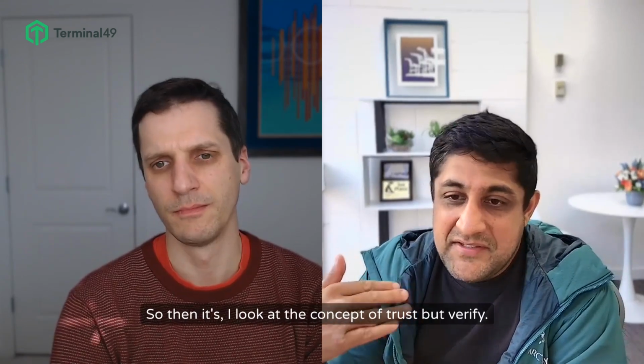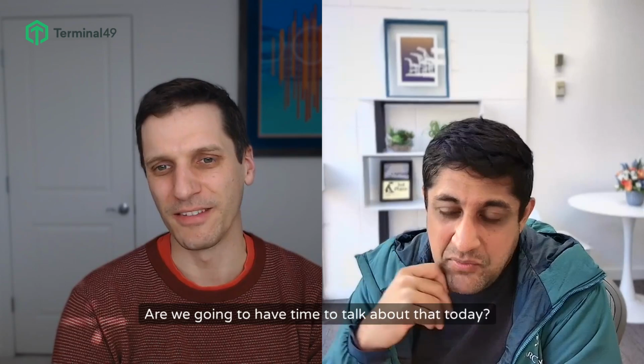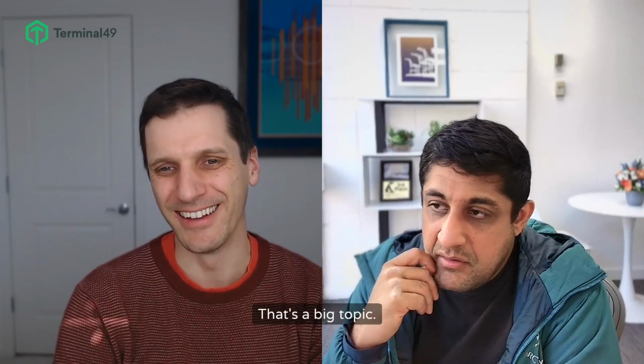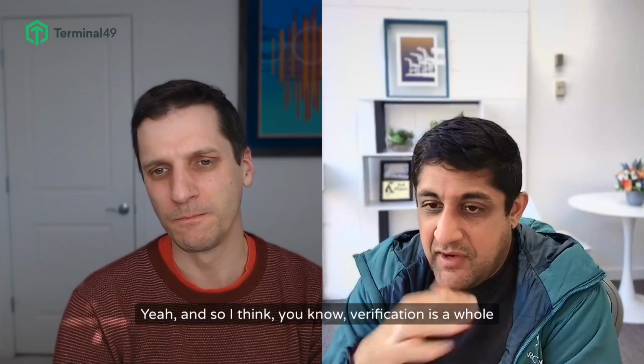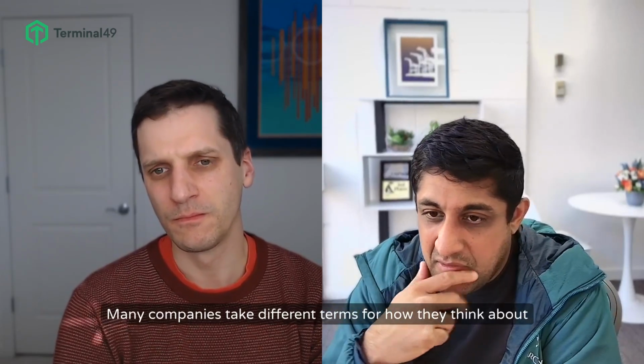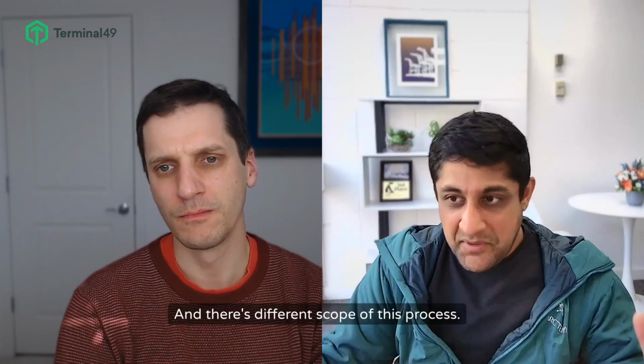So then I look at the concept of trust but verify. Like, how do you verify this? Are we going to have time to talk about that today? That's a big topic. And so I think verification is a whole evaluation trial. Many companies use different terms for how they think about this process. And there's different scope of this process.